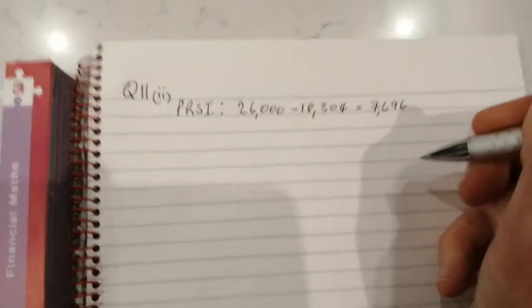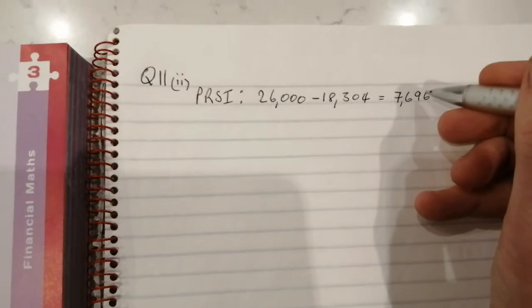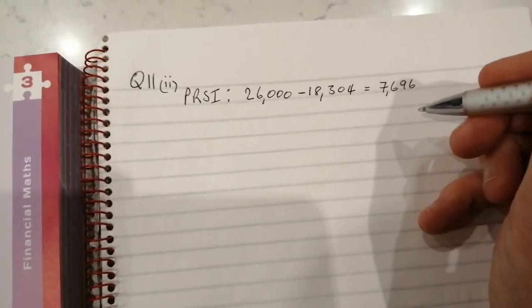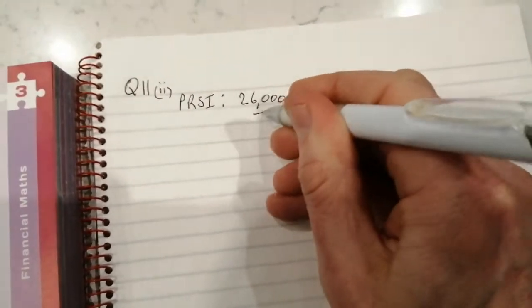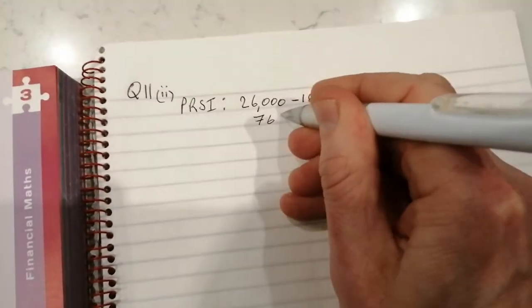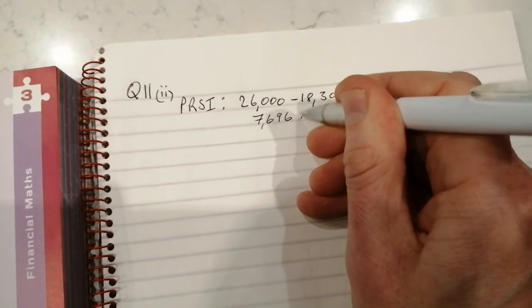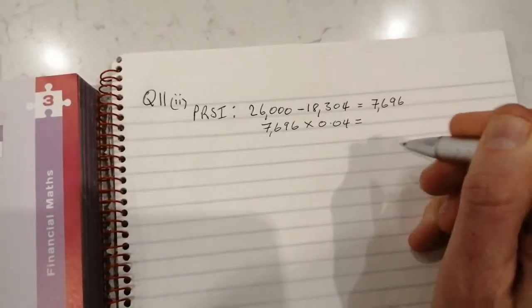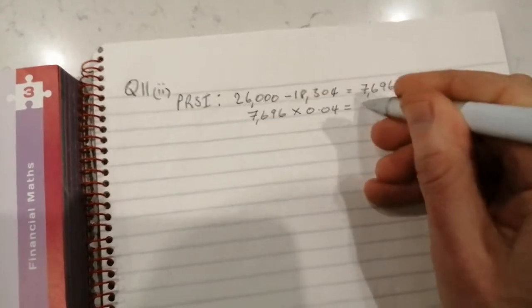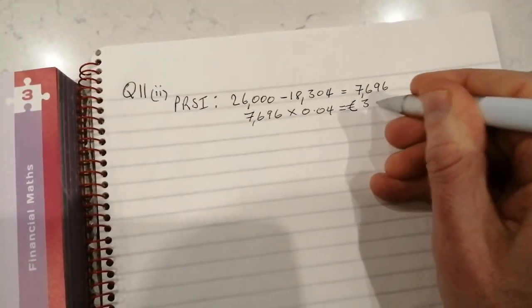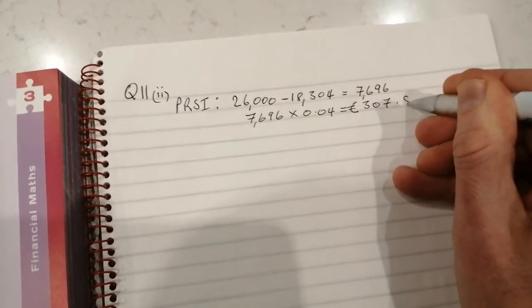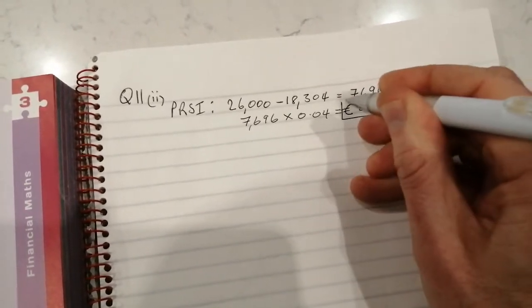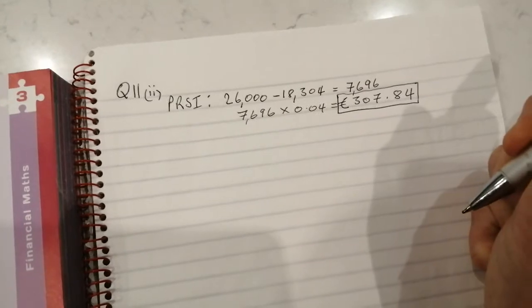And then it's 4% of this that Connor pays in PRSI. So 7,696 multiplied by 4%, it works out to be 307.84. So that for a start is Connor's PRSI.